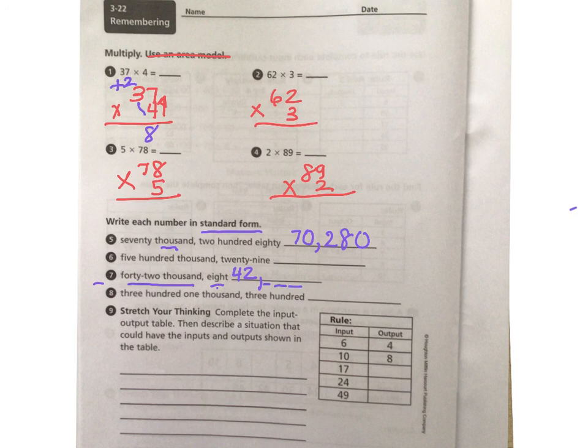And you know what? I think you should stretch your thinking today, because I'm going to say that it's extra credit, but you could fill out that chart, okay? And in fact, it says complete the table. And if you're going to do the extra credit, you don't even have to do the writing part. Just do the table. Figure out the rule, okay, right here. And then just fill in your other 3 numbers, and you could do the extra credit today.